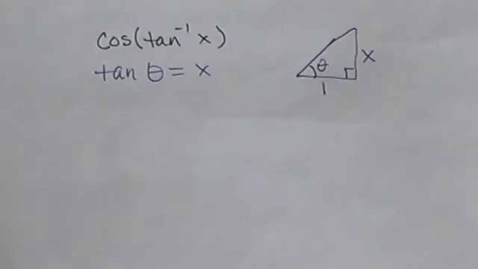All right, let's look at one last example. Let's look at the cosine of the arctangent of x. And again, we want to write this as an algebraic expression. So again, we're going to start by looking at the inside function, that inverse trig function, and rewrite it in terms of theta. So setting up our triangle, we can see that our opposite side is going to be x and our adjacent side is going to be 1.